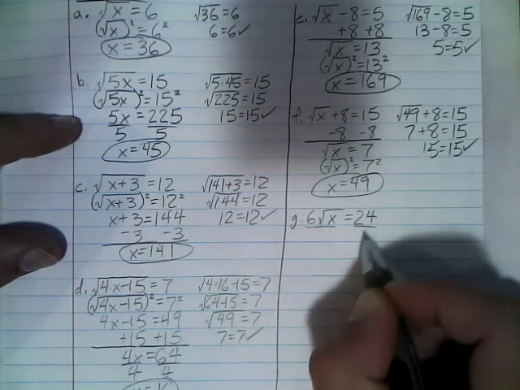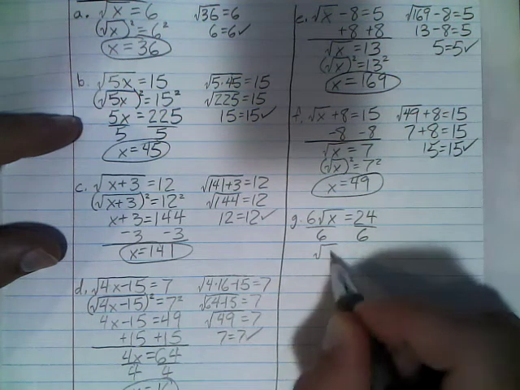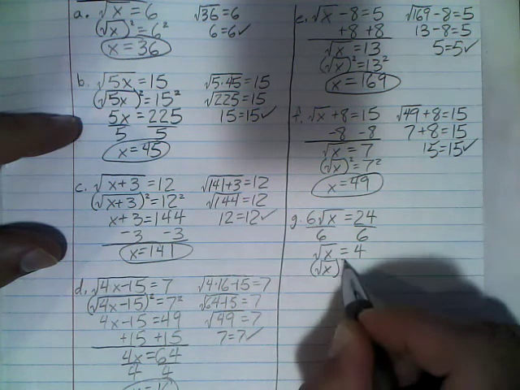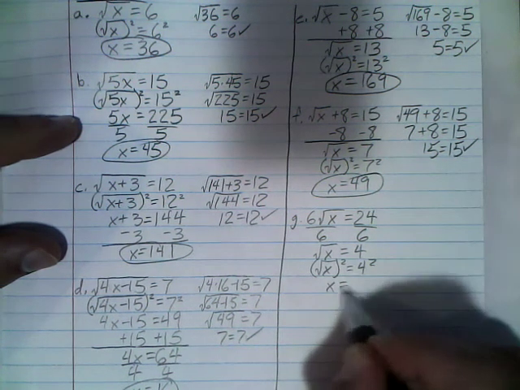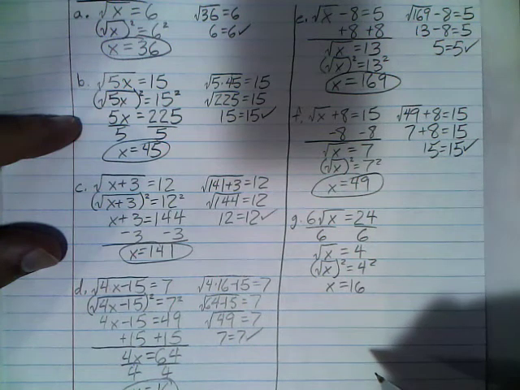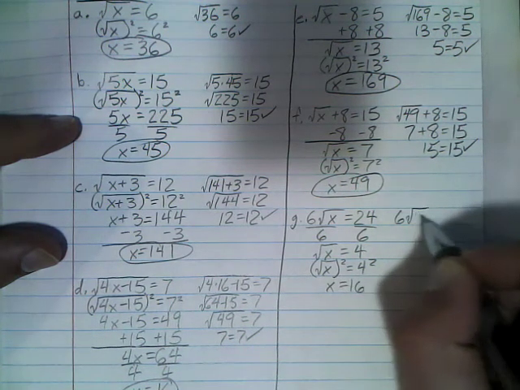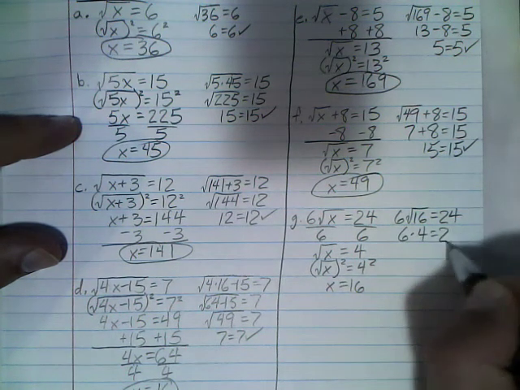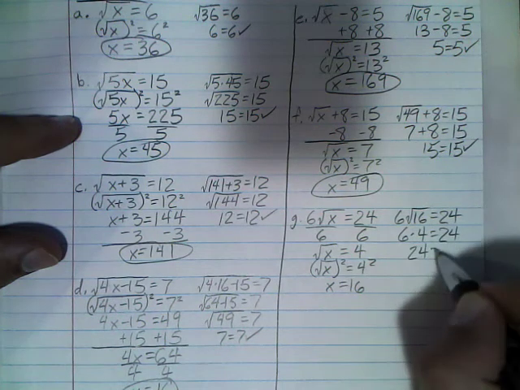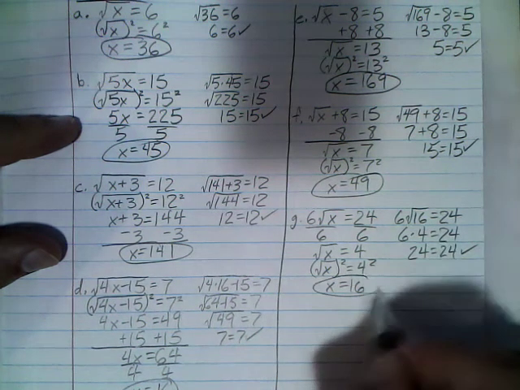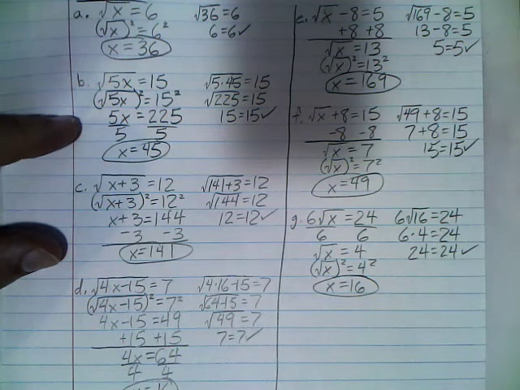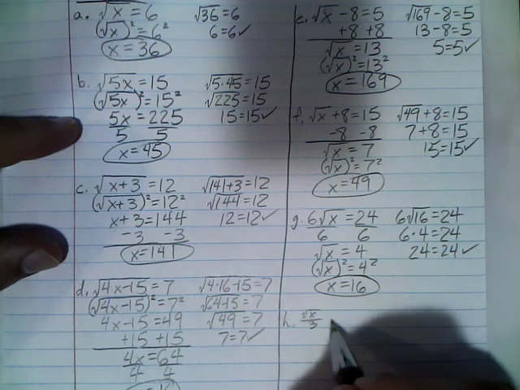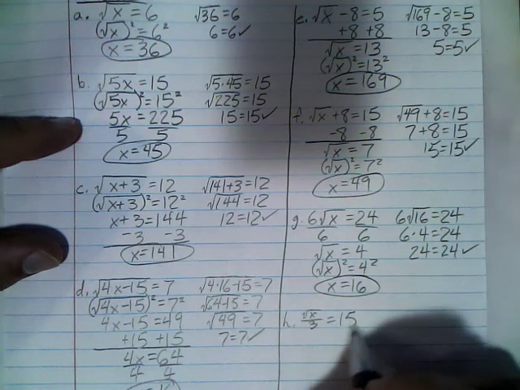So I'm going to divide both sides by 6 here. And so I'll get radical x equals 4. Square both sides. X therefore equals 16. Quick check. Square root of 16 is 4. And 6 times 4, sure enough, is 24. It is a solution. H. I have radical x over 3 equals 15.